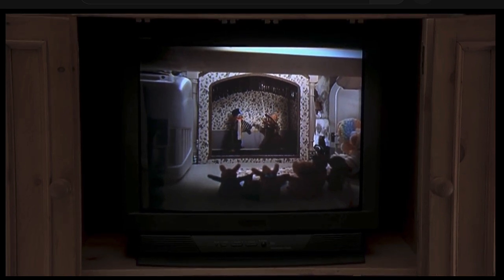Dancing with my friends. Oh, well, how about this? We can dance for a little bit, and if you don't like the way I dance, you can kick me. Oh, okay then.